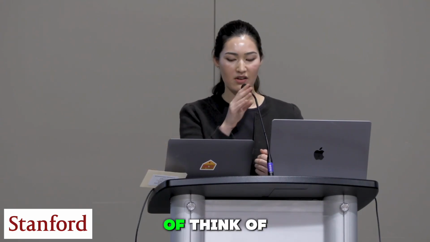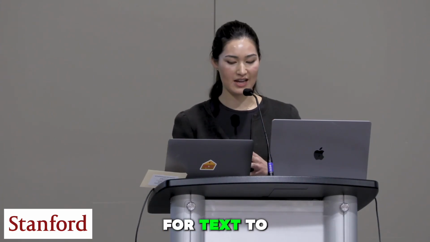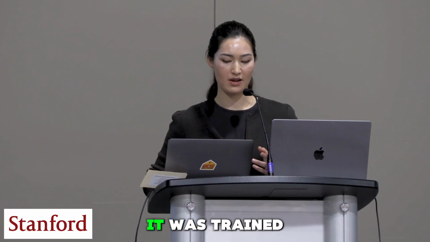And in some ways, you can think of anything a model outputs as a hallucination in that it's coming up with its best guess for text to produce based on what it's learned from all the data it was trained on.